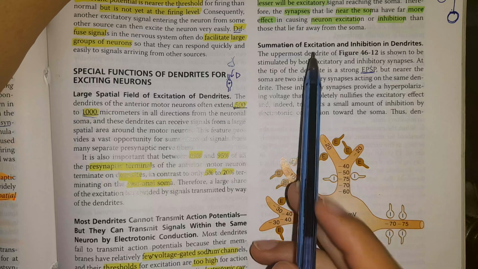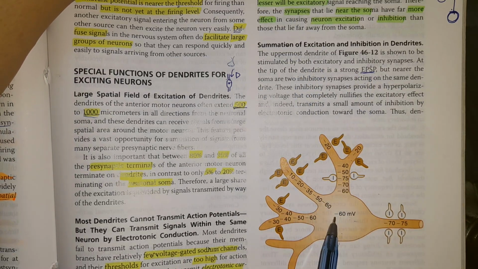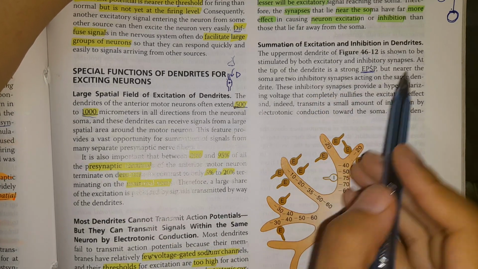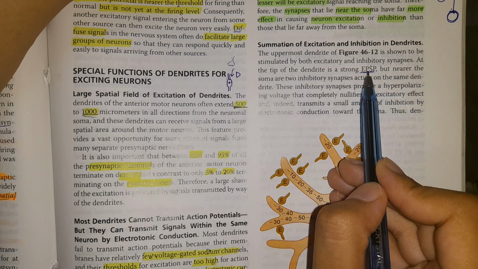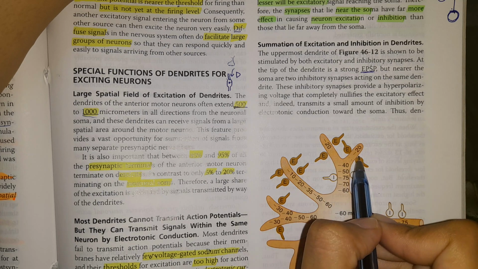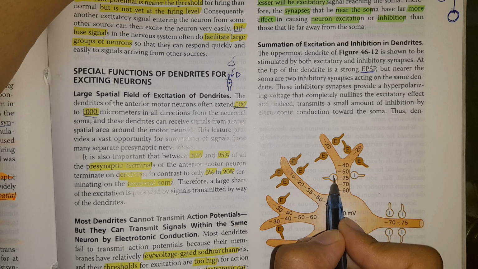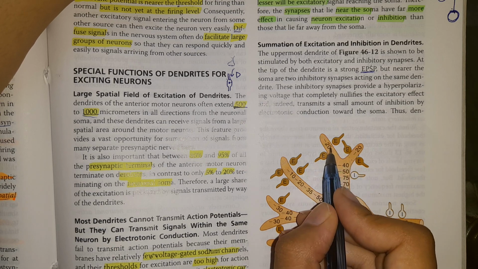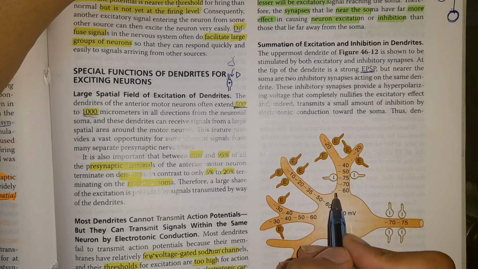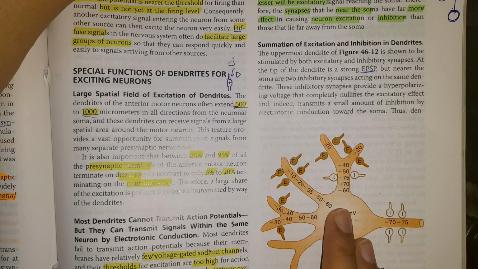So now, summation of excitation and inhibition in the dendrite. So this is a dendrite, this is the cell body, and this is the axon. What they are saying is that at the tip of the dendrite, there is a strong EPSP, excitatory postsynaptic potential. So these are the excitatory ones, but when the dendrite reaches the cell body, there are inhibitory signals going over here. So the net effect will be summating the excitatory plus inhibitory effect, and when we summate it, we will get the final one, as a result of which we will get an action potential.